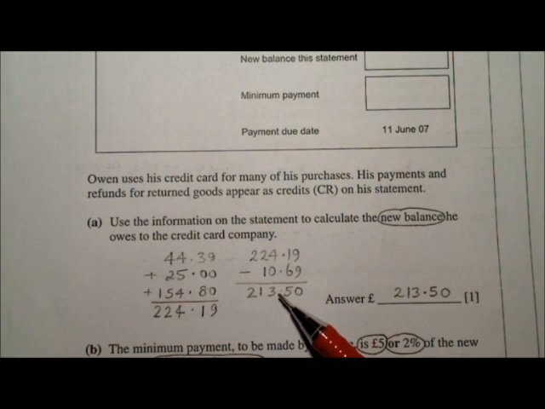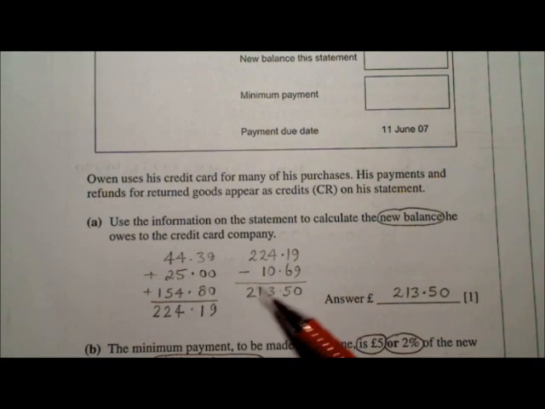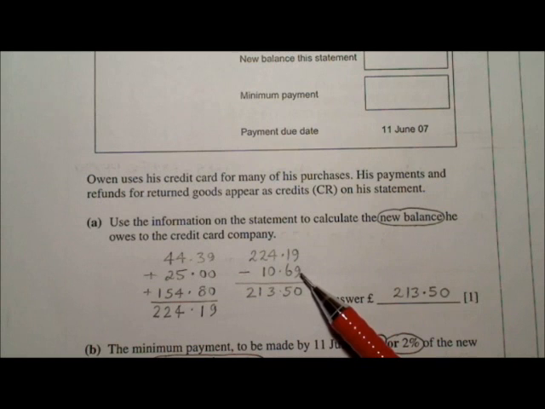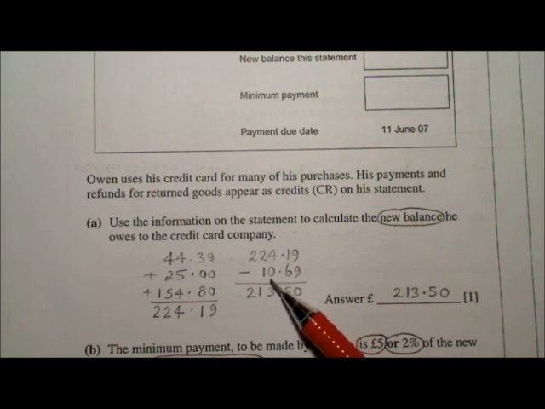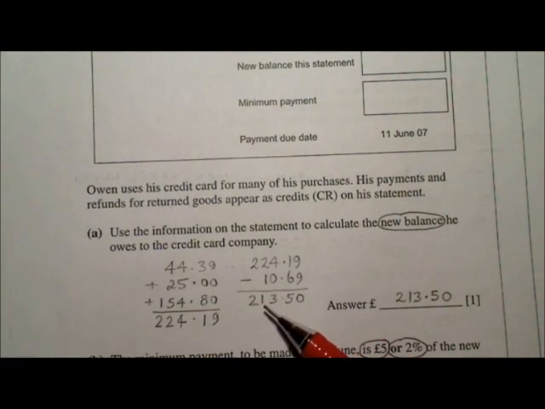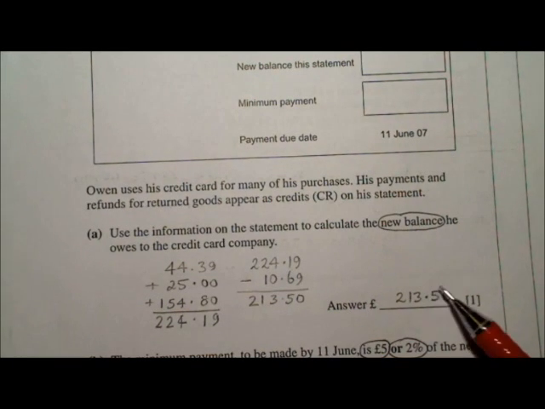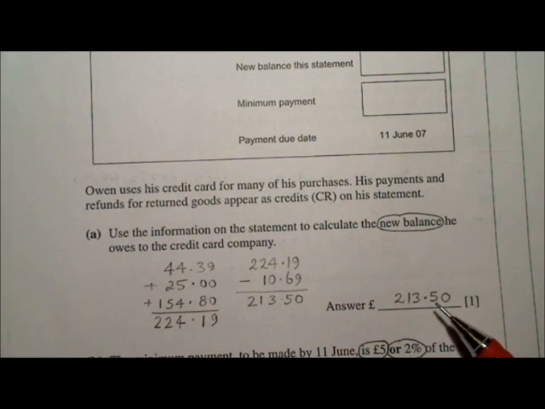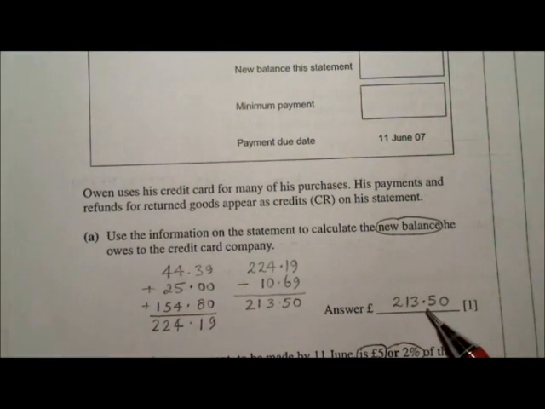Then there was a payment paid in to the account. So we've got to take this £10.69 off what we owe here. So that's £213.50.